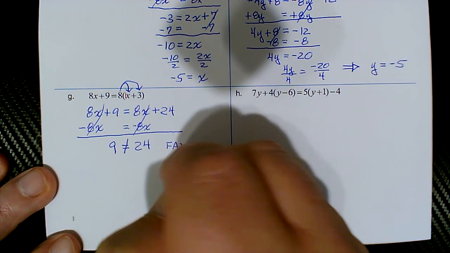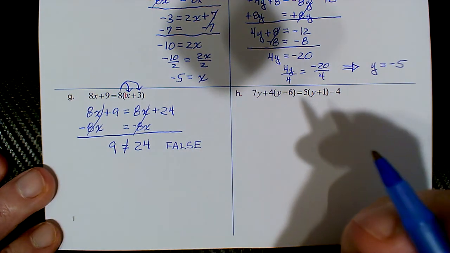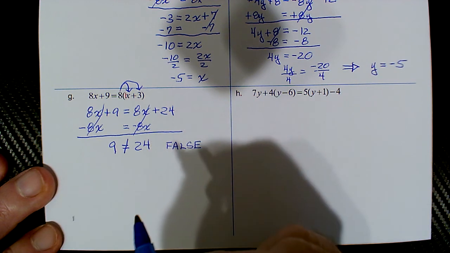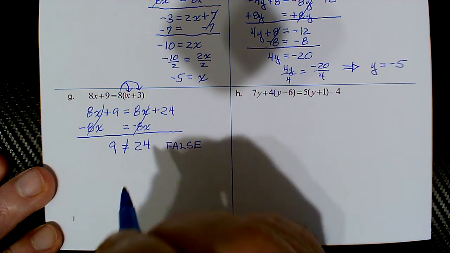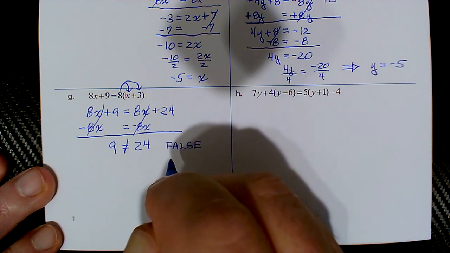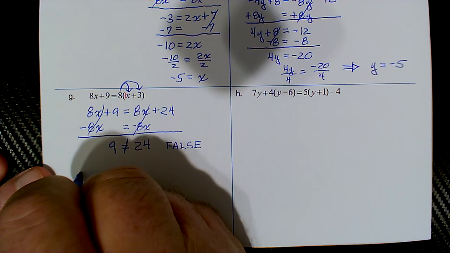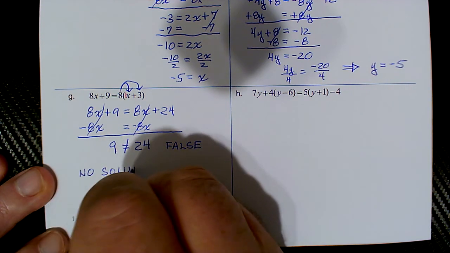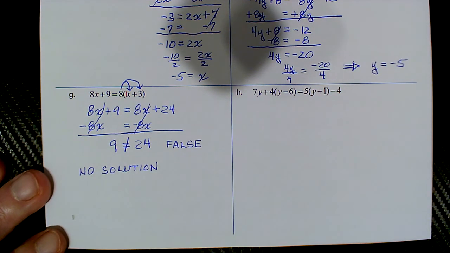so that's false. So remember, this is the special case where if the variable vanishes on both sides of the equation, there's two possibilities. Either the statement is true and our solution is all real numbers, or, as in this example, the statement is false, and then the solution is that there is no solution. So there's no solution, there's no value of x that will satisfy that equation. So that's what you want to report for a situation like that.